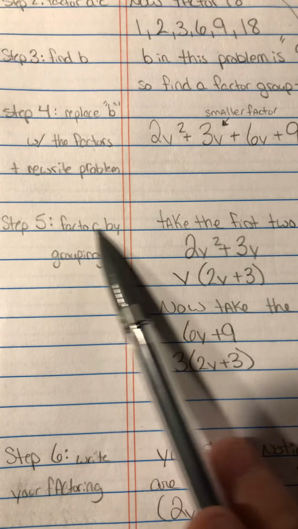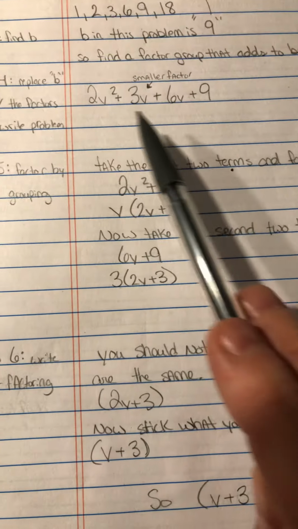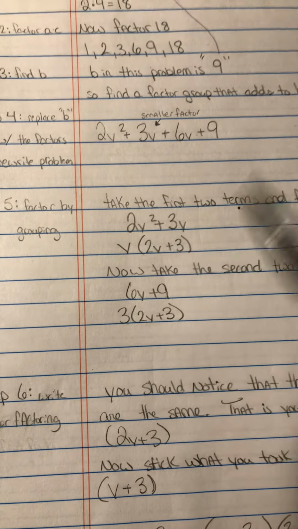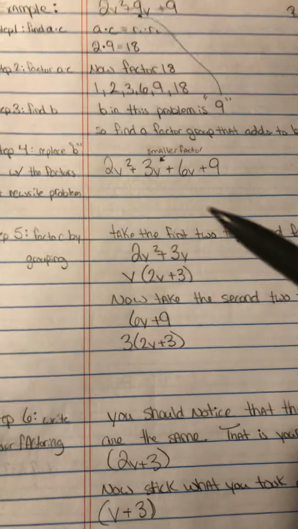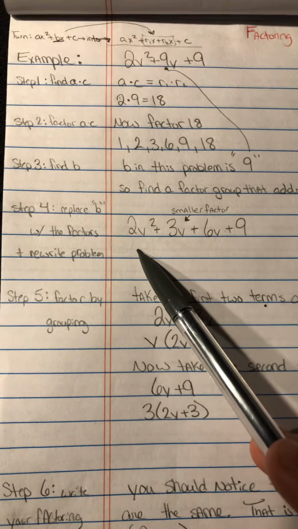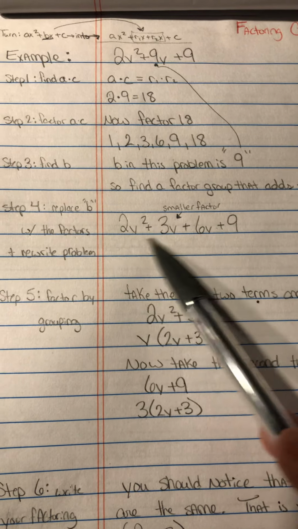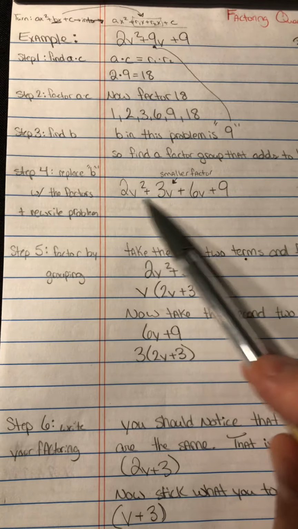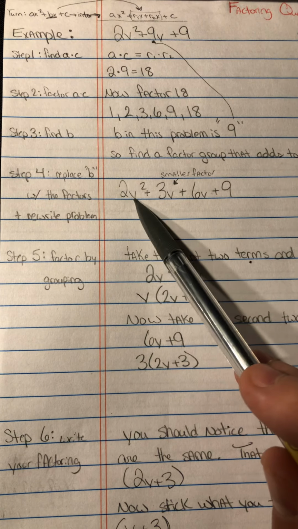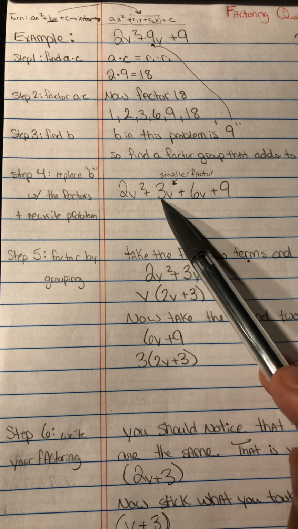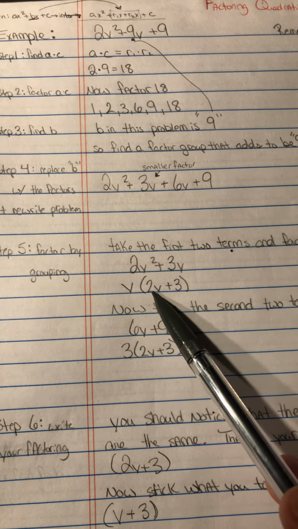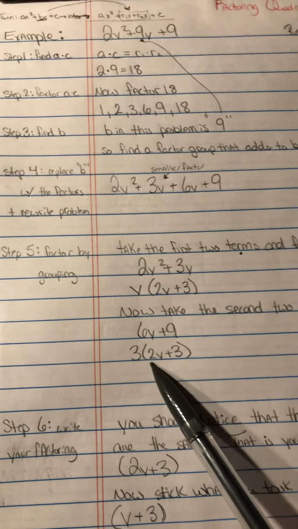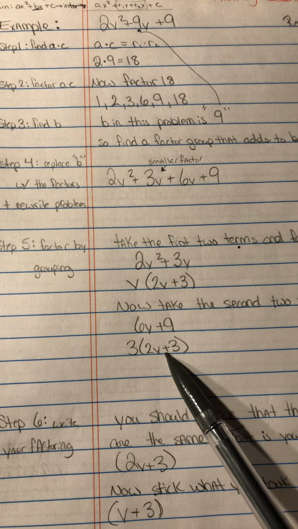Not hard steps, factor by grouping, that is your grouping. So you grouped here, and you did, quote unquote, 2 different problems. Not really 2 different problems, it's the same problem, but by grouping it, you did 2 different things in the same problem. So you factored the 2v squared and the 3v, got v, and then 2v plus 3, and then you factored the 6v plus 9, and you got 3, and then 2v plus 3.